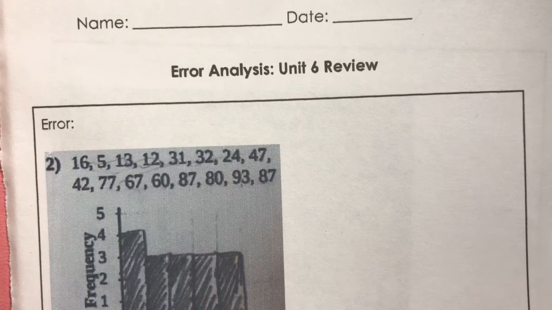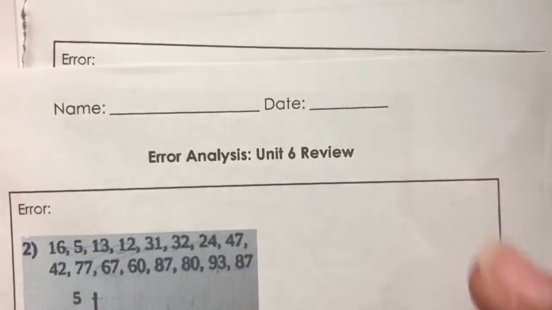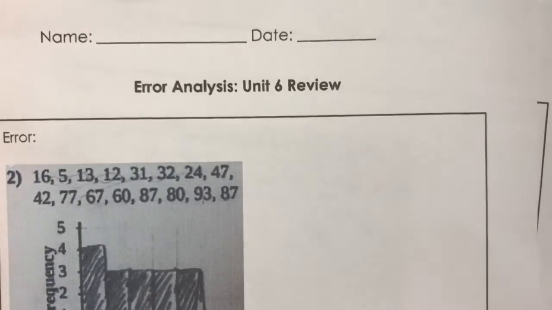So the other day I gave you a worksheet reviewing all of the things that we have learned in our unit 6, which was relating to statistics. So with all of that, I decided to look through your work and just look for some common mistakes.